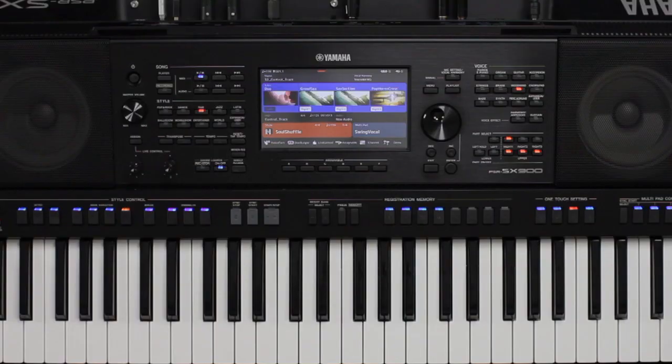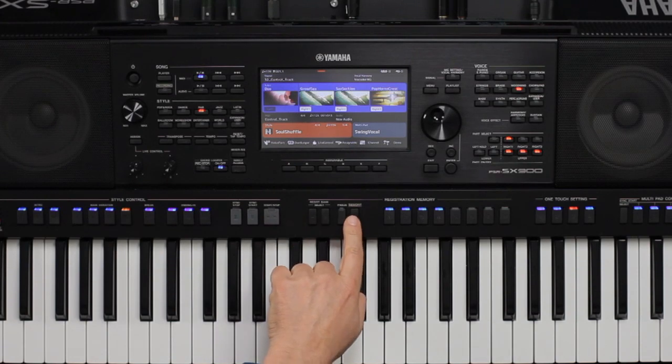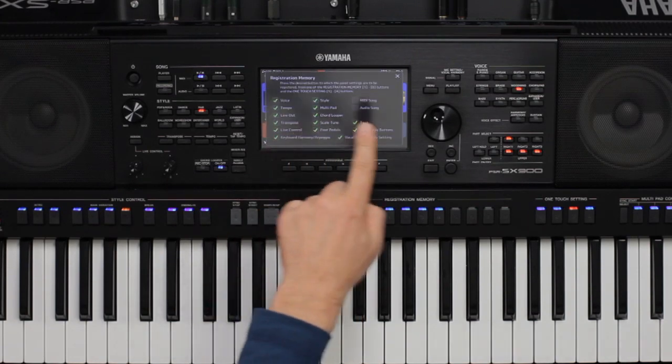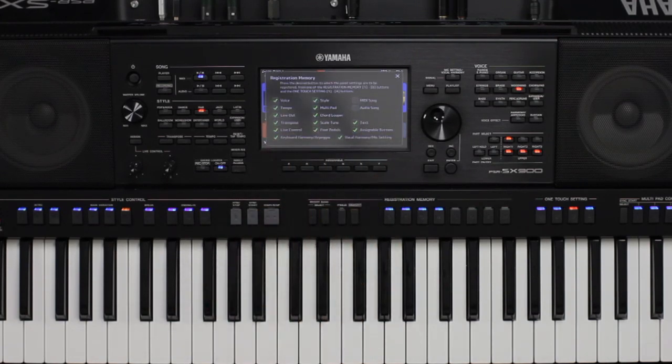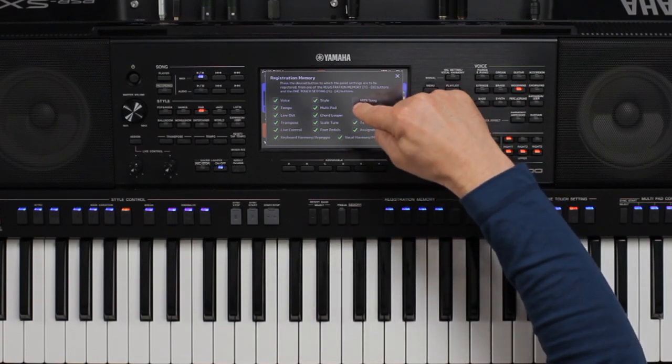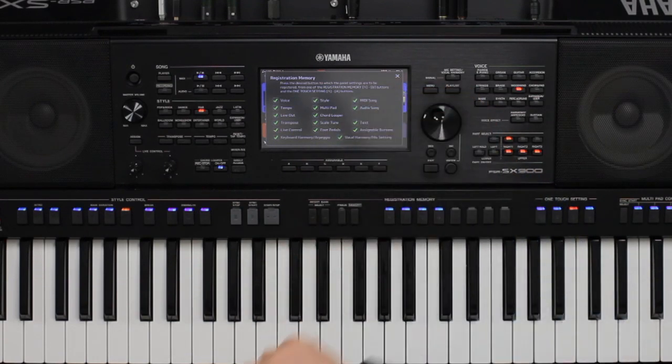Is that fun? One last tip. Normally, I recommend to set up the registration memory like this to switch all the possible parameters on, to save everything what is possible to save.